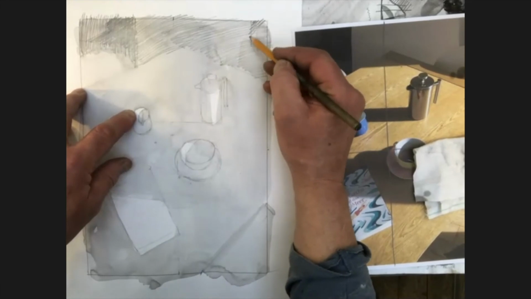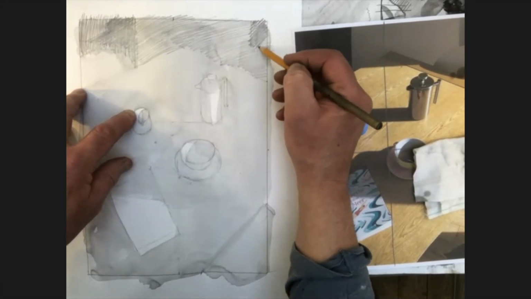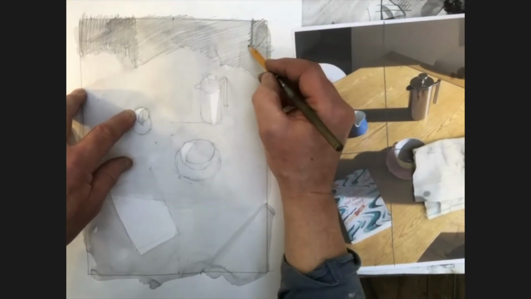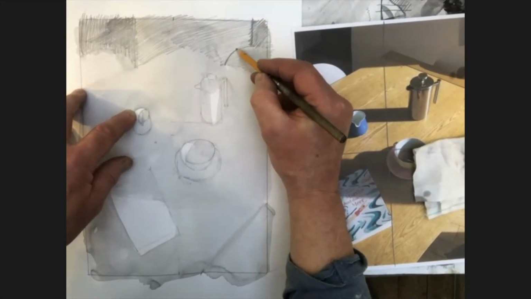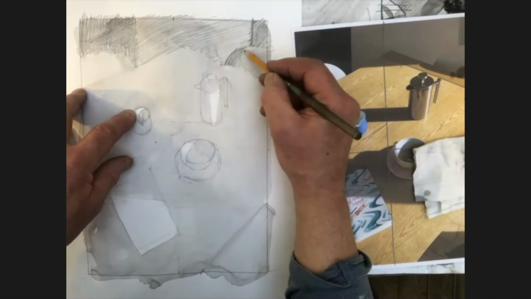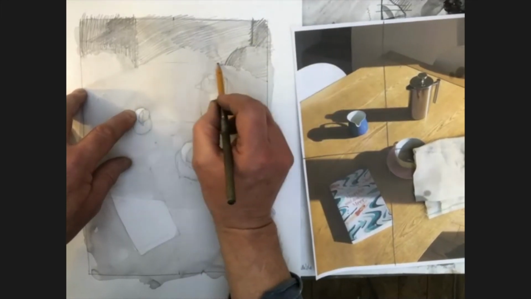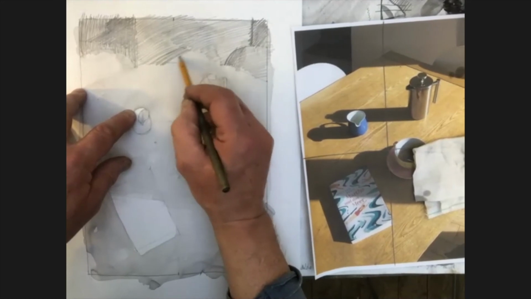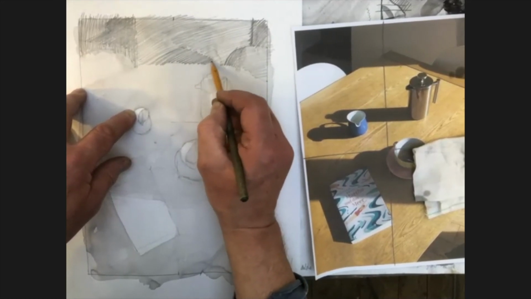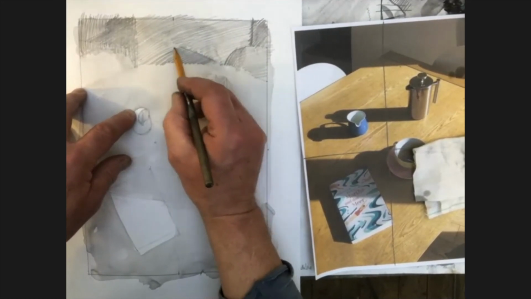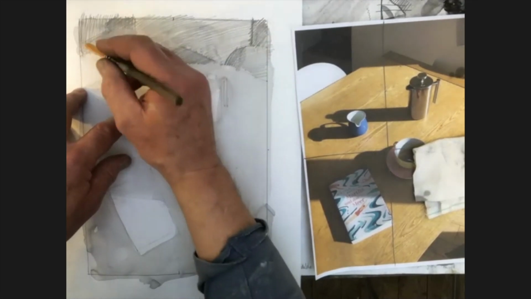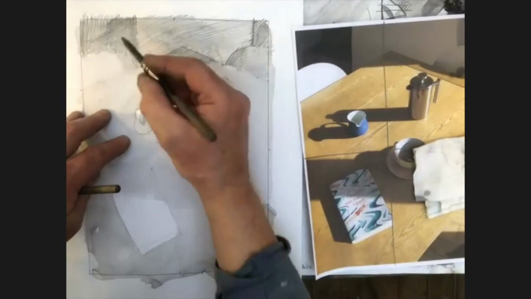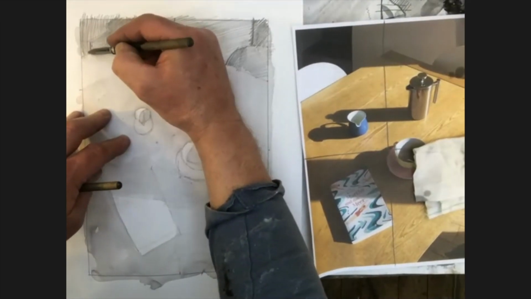So don't get too overwhelmed by the correctness of what you're doing. By that I mean the perfection of edges, that sort of thing. I want you to try to get the differences in value. Okay, that's what I'm interested in.